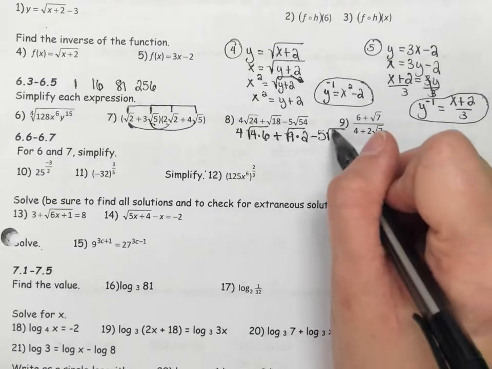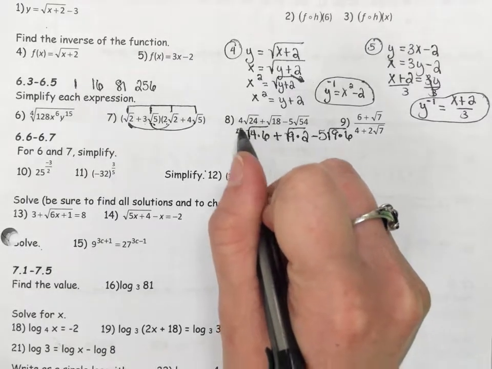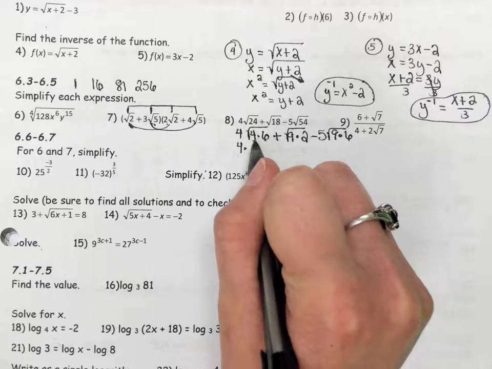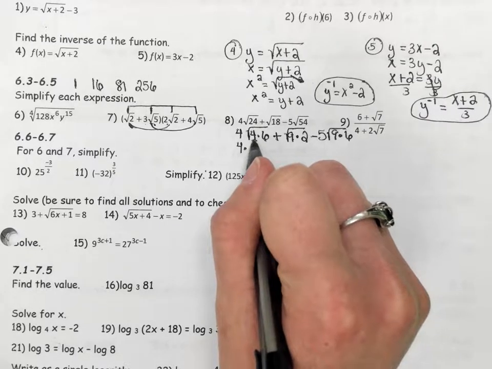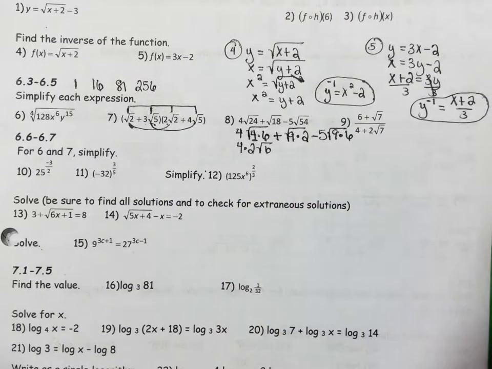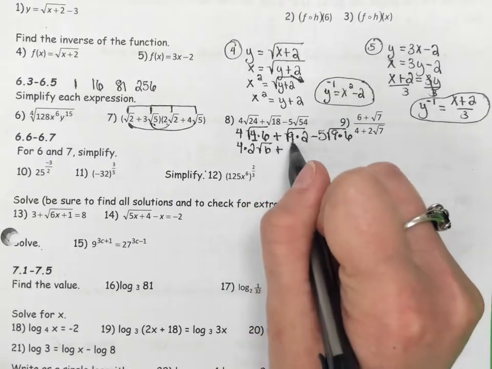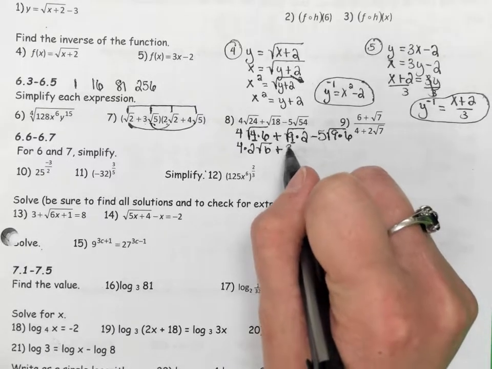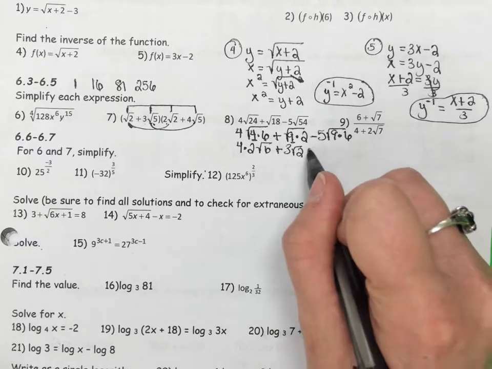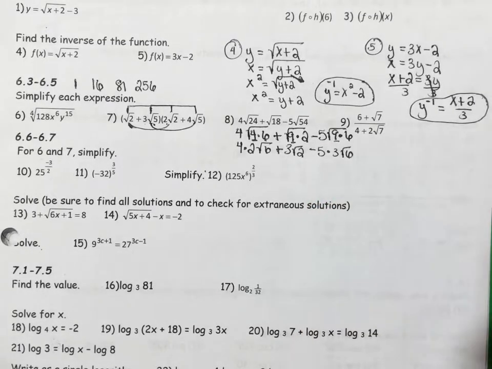9 times 6. Very good, Josh. All right, so let's take square roots. This 4 does not have a square root, so you're just going to bring it down. But this 4 has a square root, so it is 2 square root of 6, plus, this 9 has a square root, so that'll be 3 square root of 2, minus 5 times 3 square root of 6.